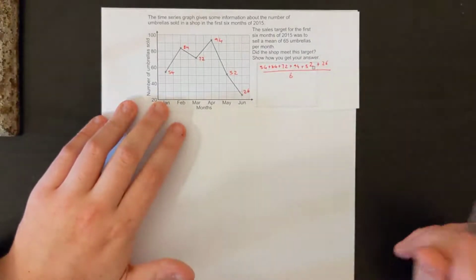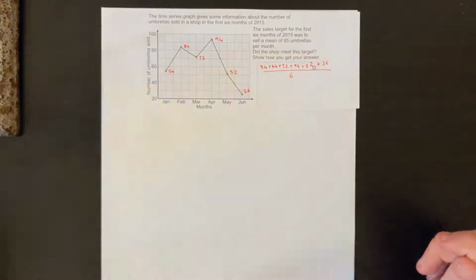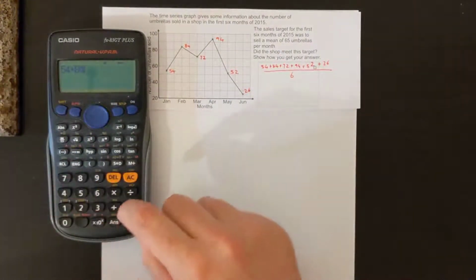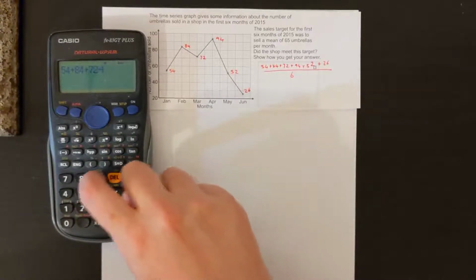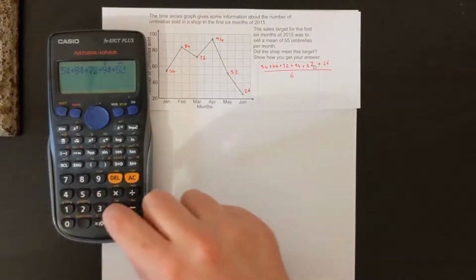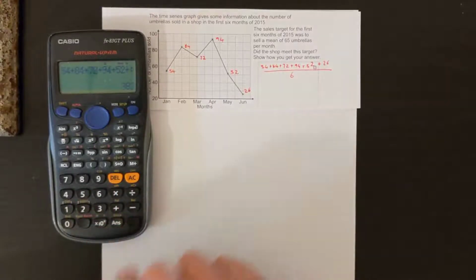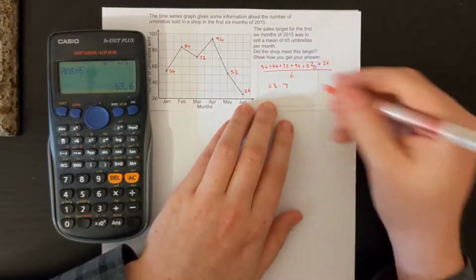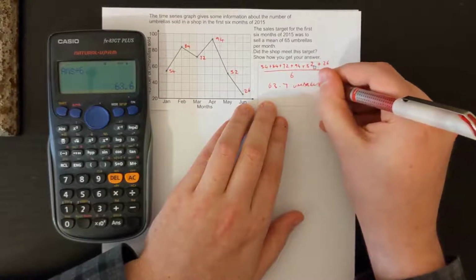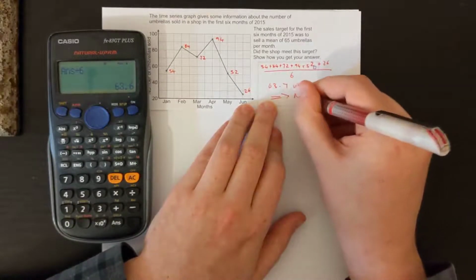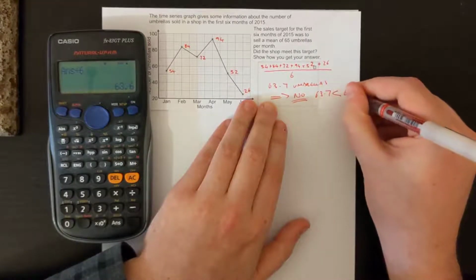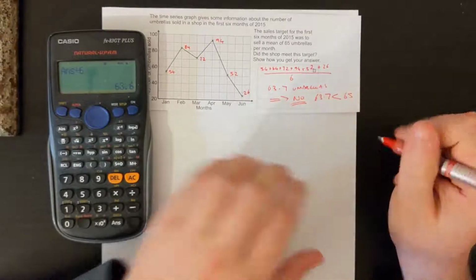That is, add all of your data points together, divide by the number of data points you have. So I take my calculator, I'm doing 54 plus 84 plus 72 plus 94 plus 52 plus 26. I'm dividing that whole thing by 6, which gives me 63.7 umbrellas on average, and therefore my answer is no, they did not meet their target because 63.7 is less than 65.